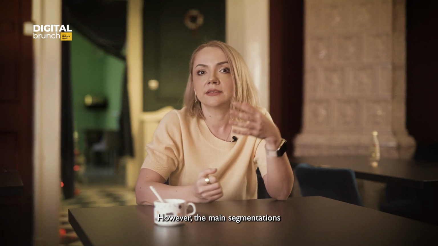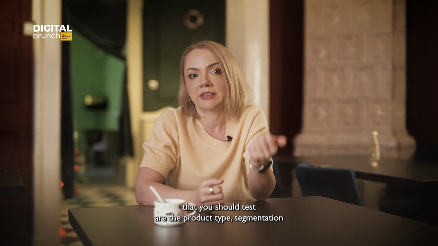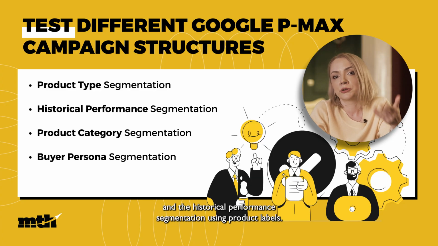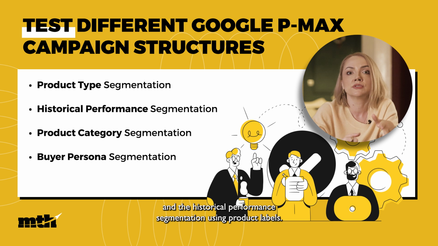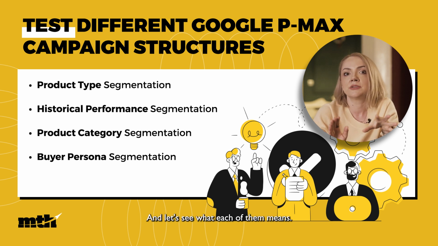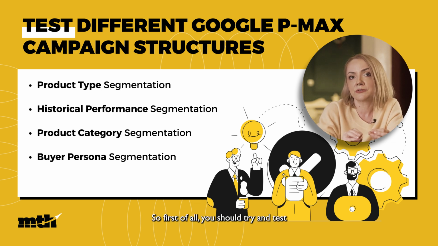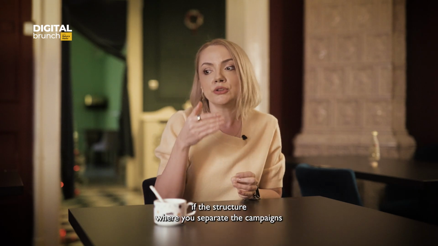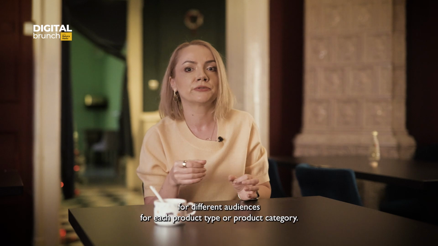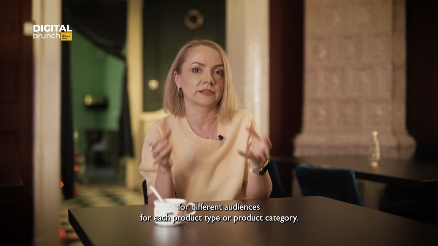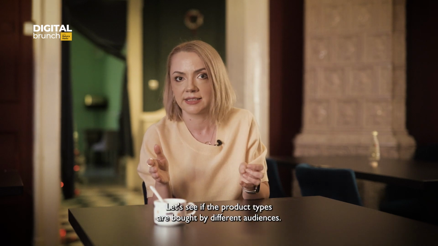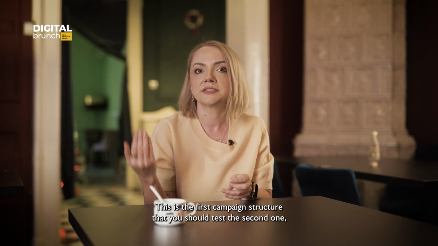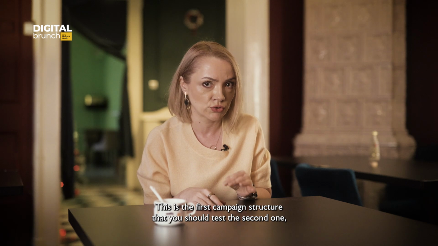However, the main segmentations that you should test are the product type segmentation and the historical performance segmentation using product labels. Let's see what each of them means. First of all, you should try and test the structure where you separate the campaigns for different audiences for each product type or product category, let's say, if the product types are bought by different audiences. This is the first campaign structure that you should test.